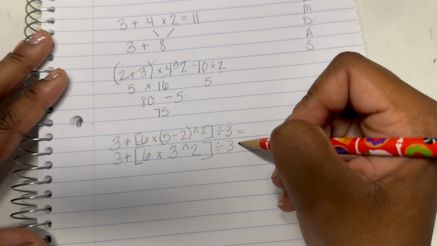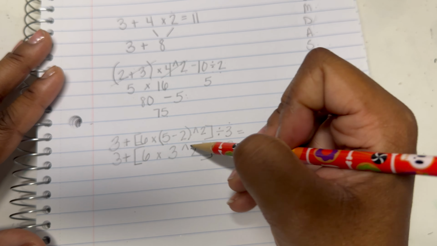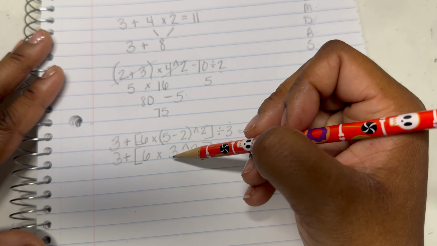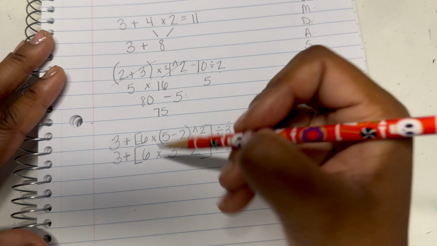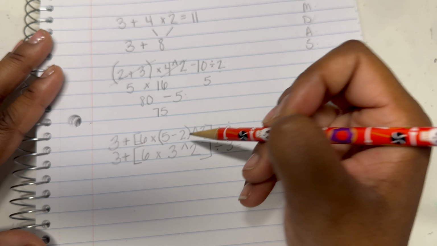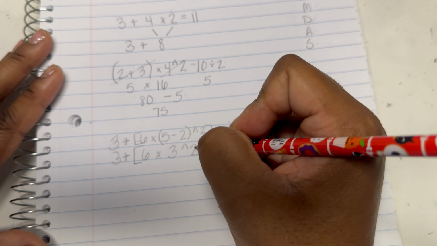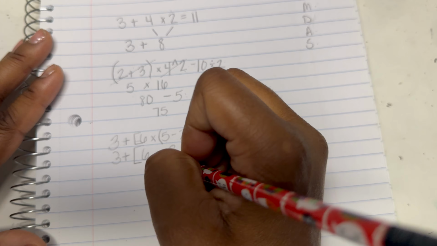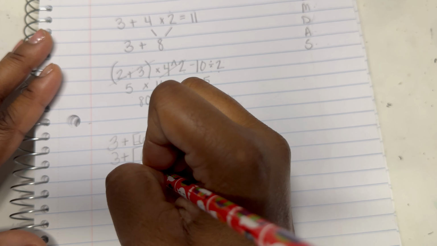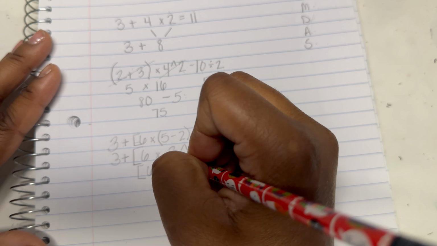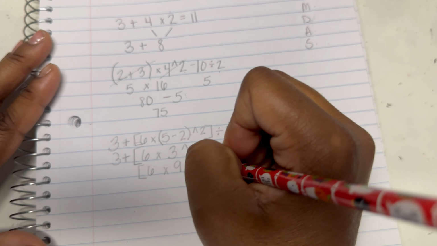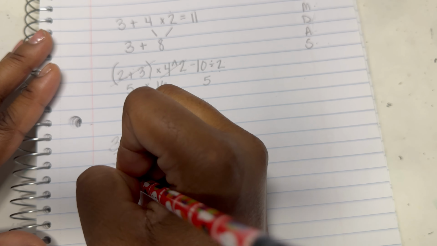So now the change is 3 to the power of 2, and we can solve that because it's an exponent. So 3 to the power of 2 is 9. Not 3 times 2, but 3 times 3. It's 9. So now in the bracket we have 6 times 9, divided by 3. And don't forget to put this 3 over here.